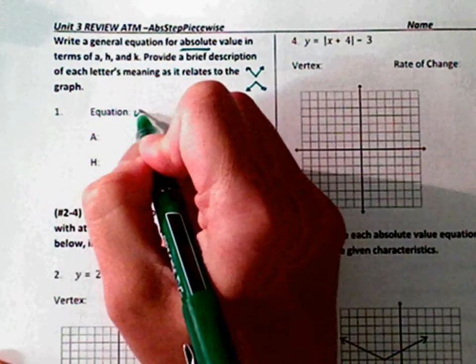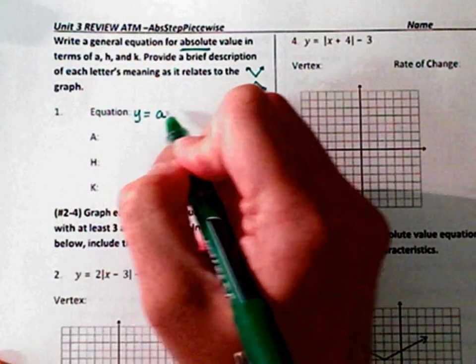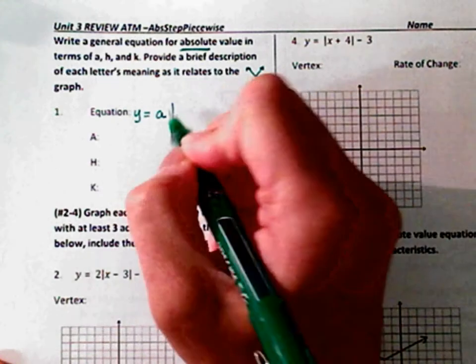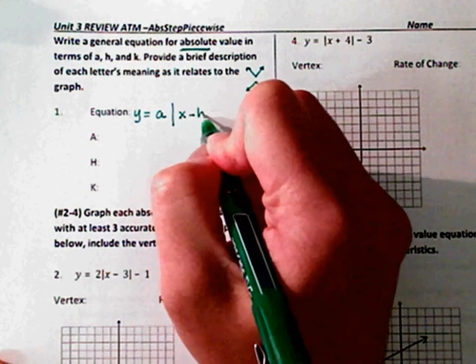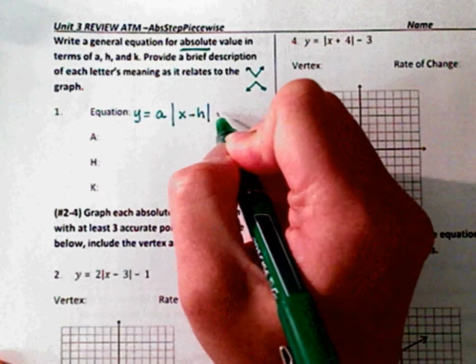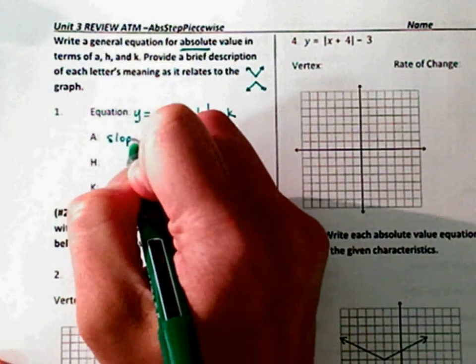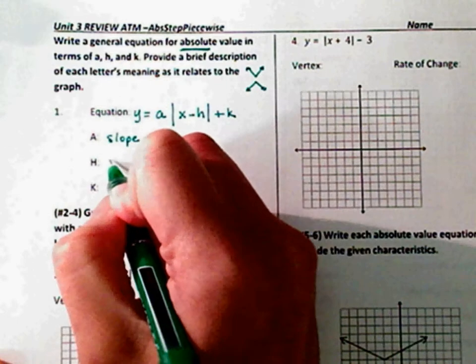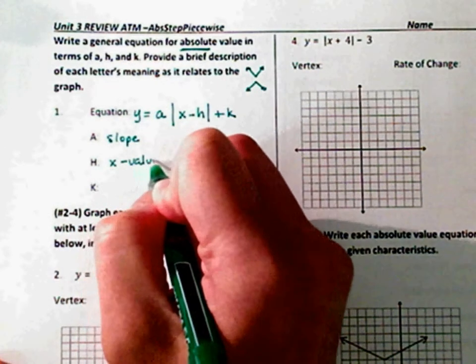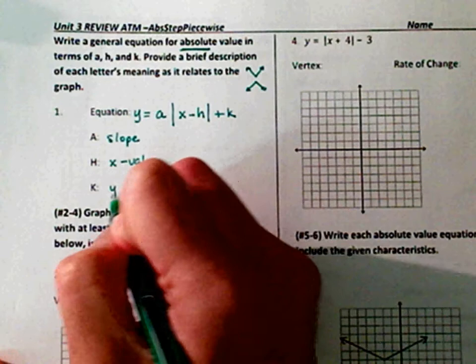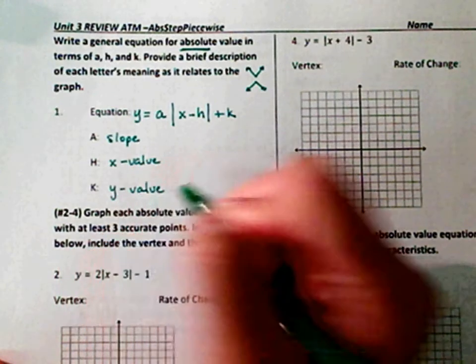So your equation looks like y equals a, your slope, times absolute value of x minus h, plus k. Your A is your slope, your h is your x coordinate, and your k is your y value.